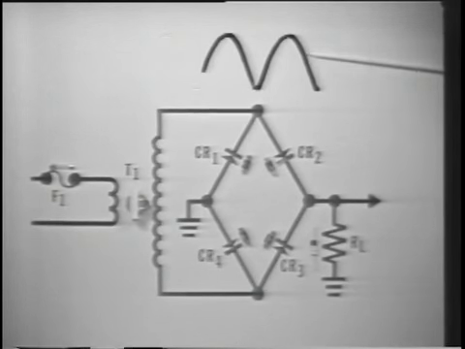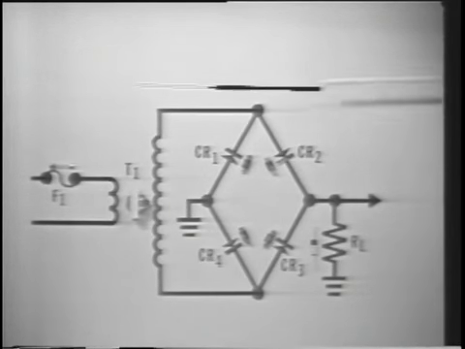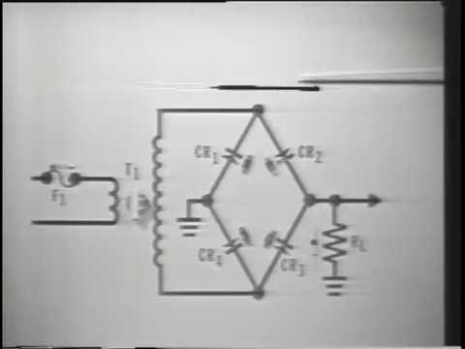Now, here is a view of the normal output from the bridge rectifier. Let's put a trouble in the circuit and see if we can determine what's causing it. Notice that all of the output is gone. Our symptom of malfunction then is no output. Now, what could cause this problem?